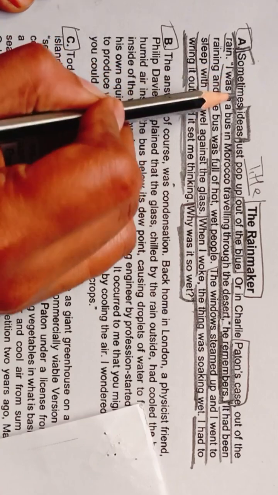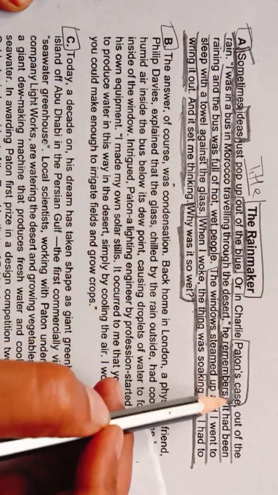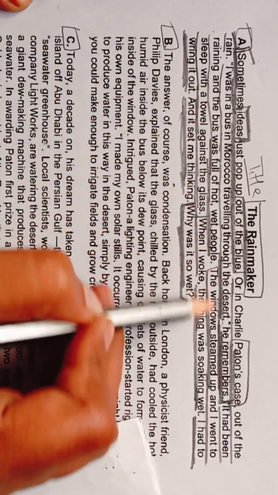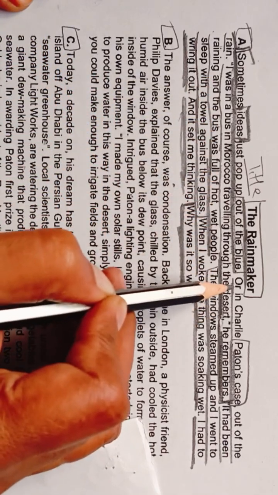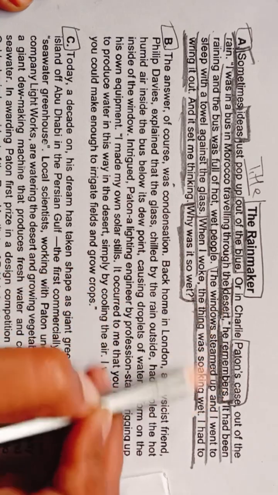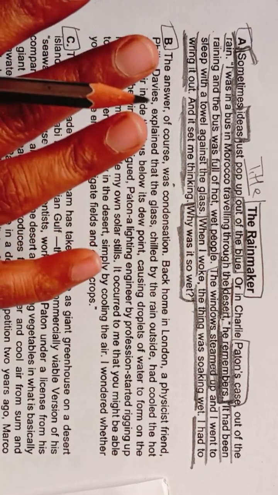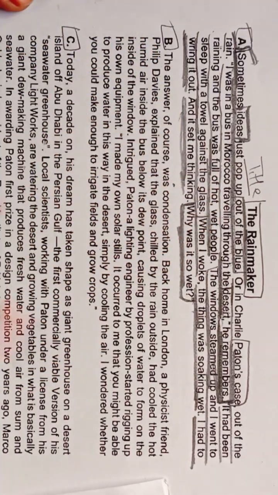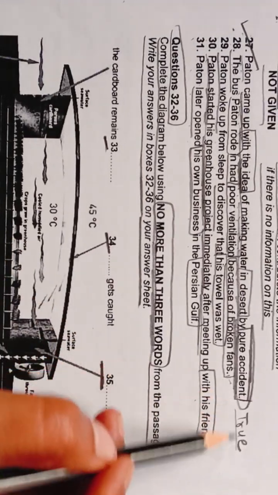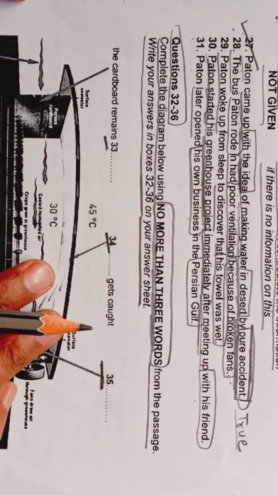The same thing they are telling here. Sometimes ideas just pop up out of the blue, or in Charlie's Patton's case, out of the rain. I was on a bus in Morocco traveling through the desert. Here they are mentioning another keyword, desert. He remembers. So we are getting our answer from here to here. Both the statements are agreeing with each other. So that's why we have written true in front of 27. I hope you have understood this.